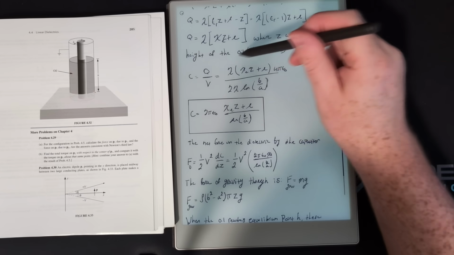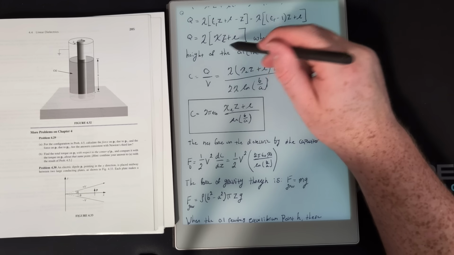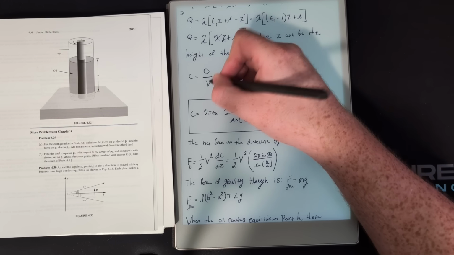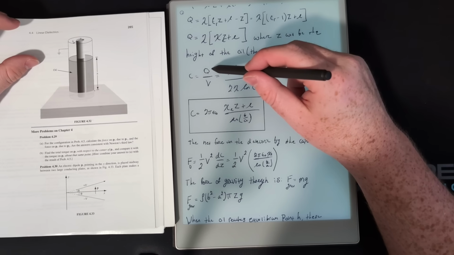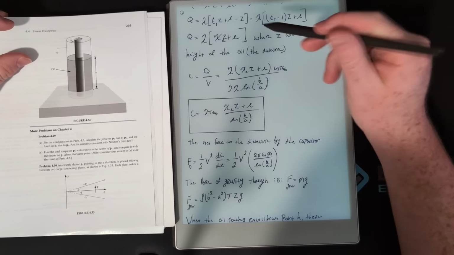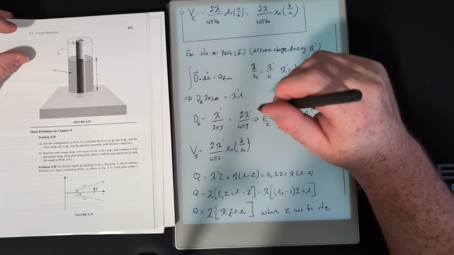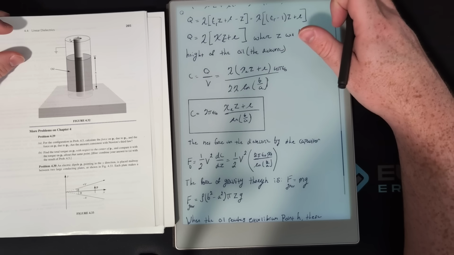So now we have an expression for Q. We have an expression for the potential. And so we're going to figure out what the capacitance is. So we're going to be using Q and V here. And we're going to be using, I believe, let me just look here.